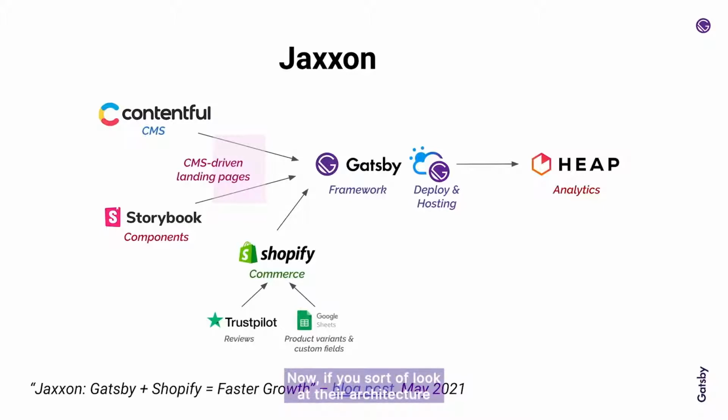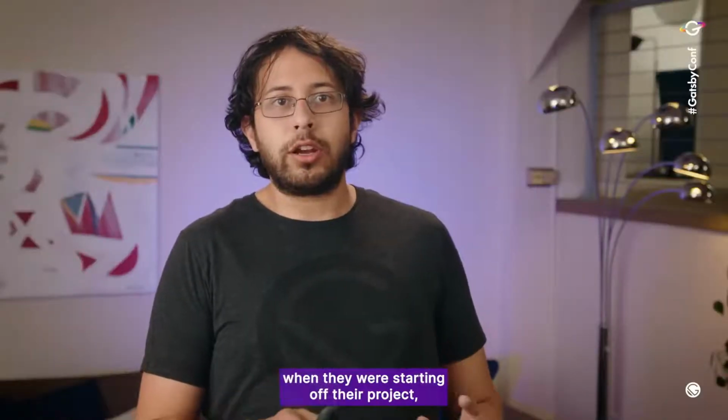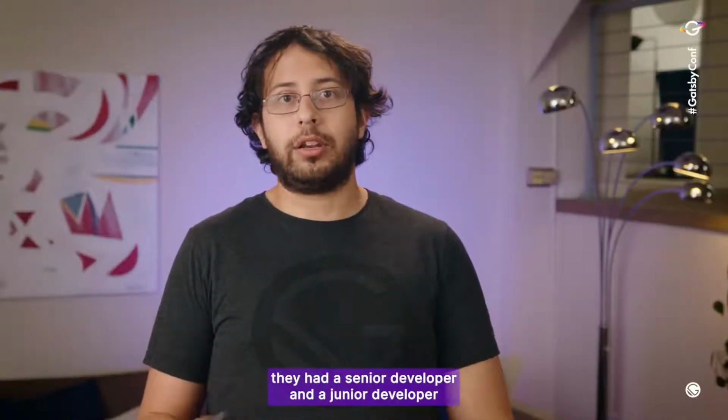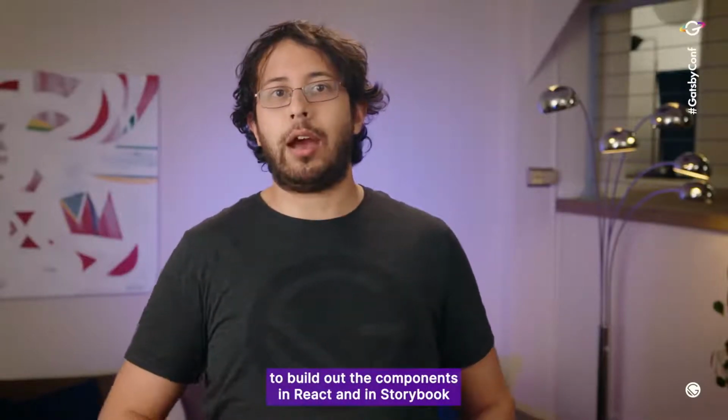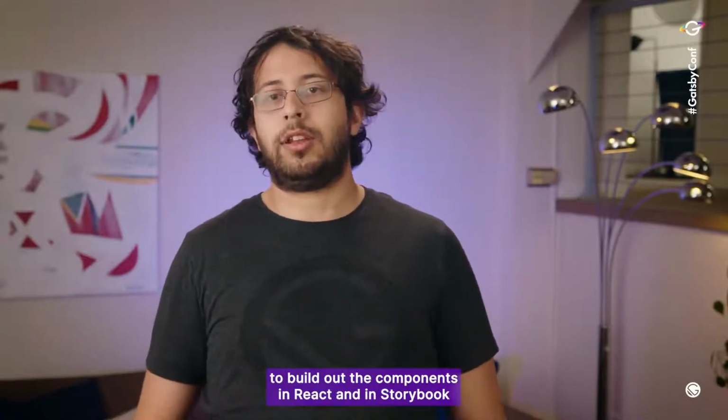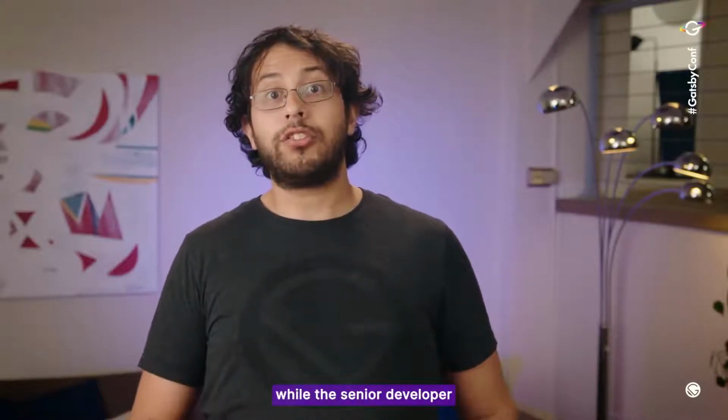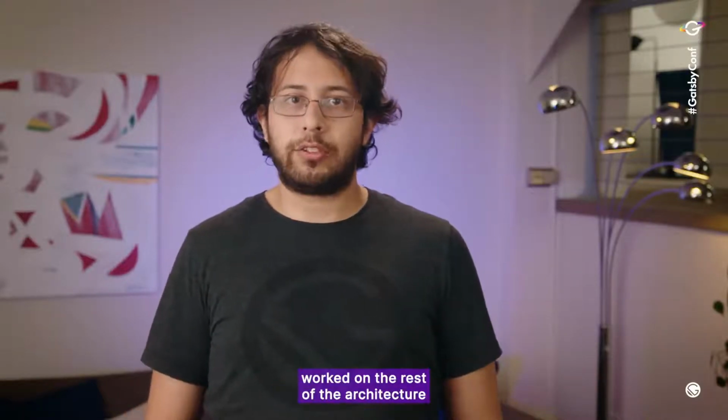If you look at their architecture, they started with Shopify as their e-commerce base. They stored their content in Contentful, and they built React components in Storybook. When they were starting off their project, they had a senior developer and a junior developer. The senior developer tasked the junior developer to build out the components in React and in Storybook, while the senior developer worked on the rest of the architecture.